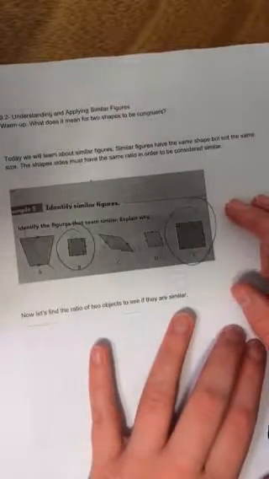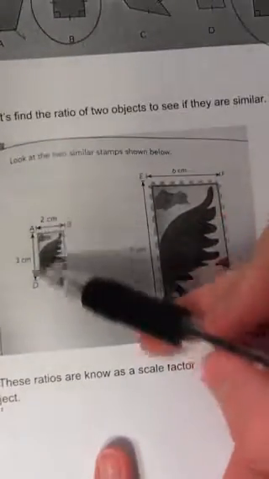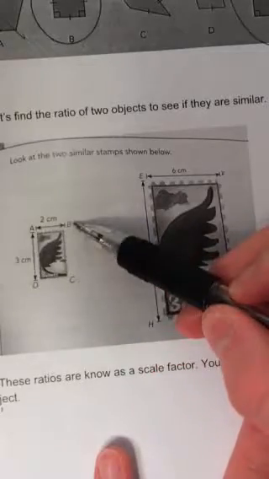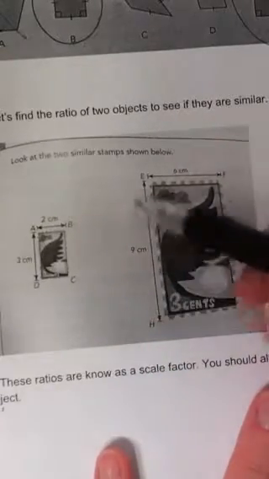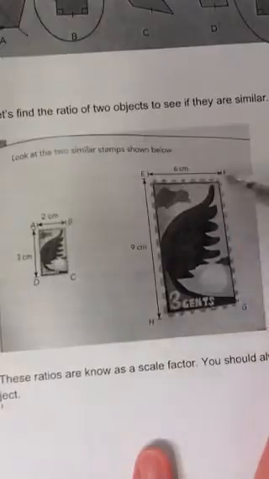All right. So now I talked earlier about a ratio. So the ratio between two objects, okay? So I have two stamps here, and this is actually a picture in your book, so if you want to look at the color version, you can. So this little stamp is 3 centimeters by 2 centimeters, and then we're going to blow it up, so it's really 9 centimeters by 6 centimeters.